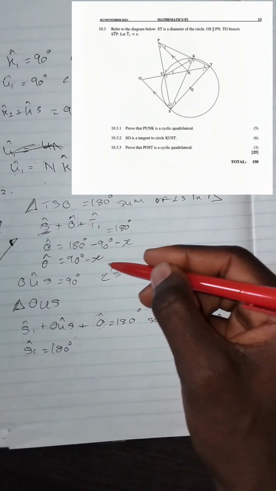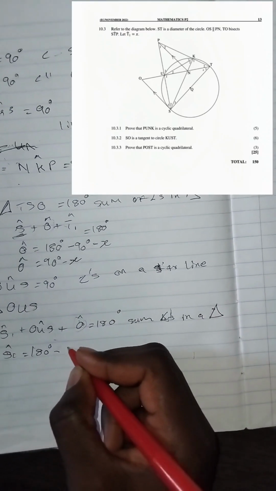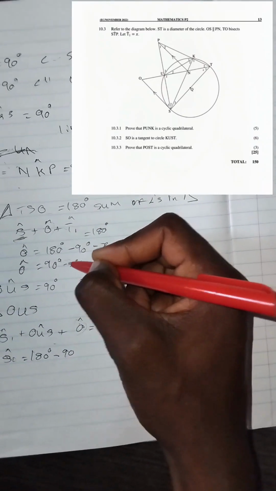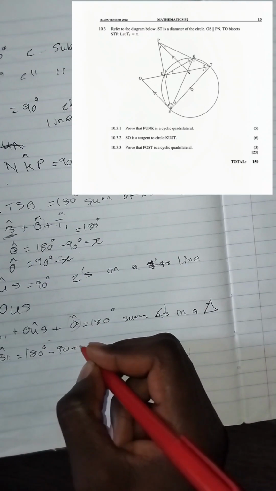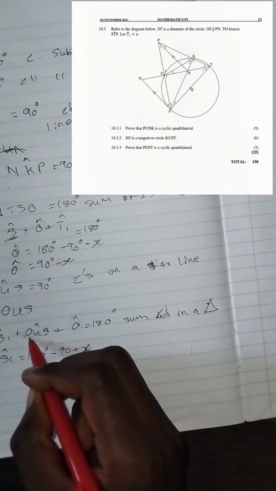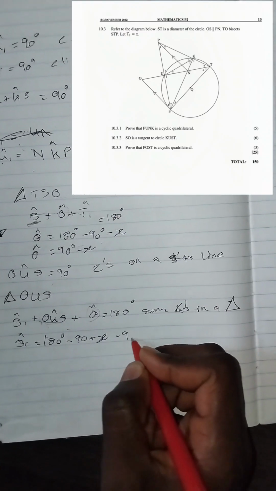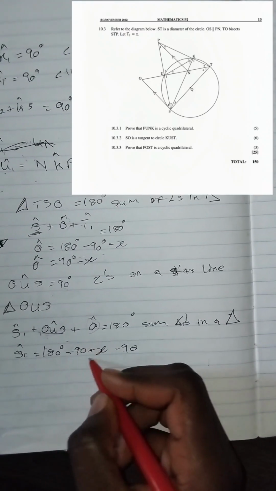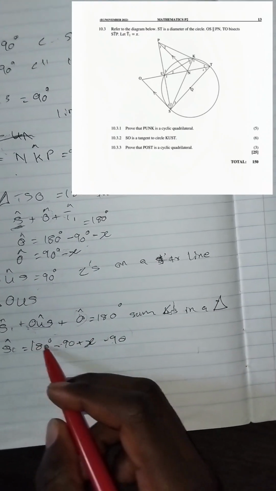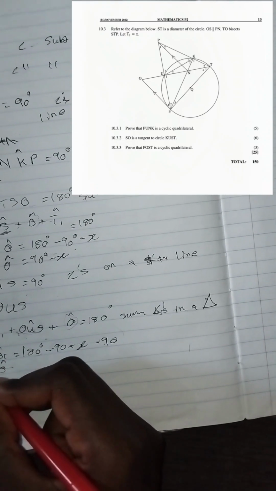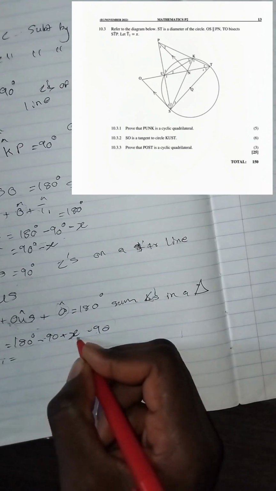This is a minus, so when you take it to the other side, it will be plus x. Minus 90 and minus 90 makes minus 180. So 180 minus 180 is 0. Therefore S1 is equal to x.